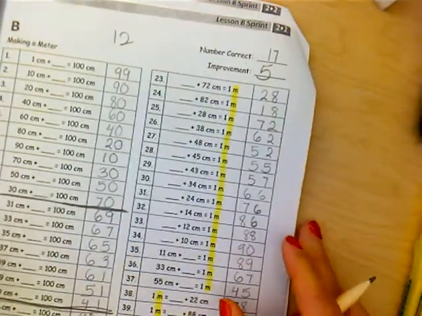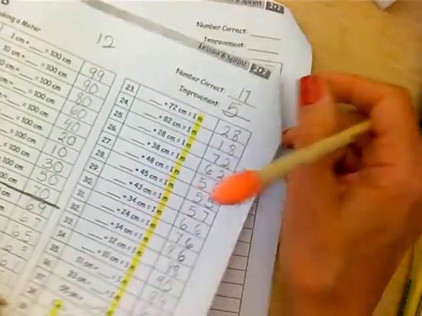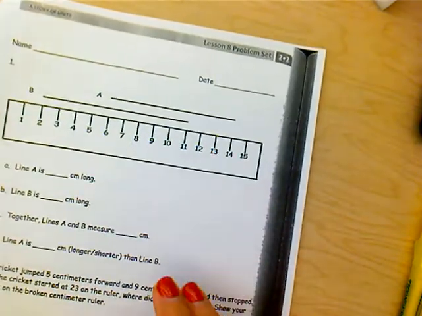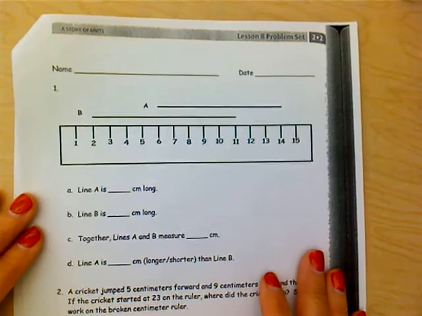So if your score wasn't really high, I don't want you to beat yourself up because it was a different way of looking at things that we haven't done before. And we're going to continue to look at things that are a little bit different than what we've done before, but we will be fine. We'll be able to get there.